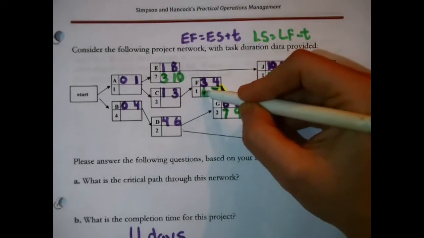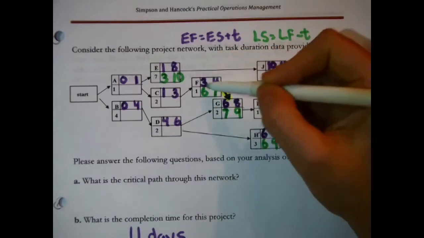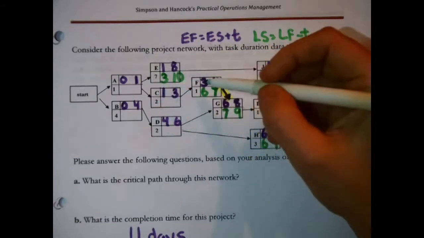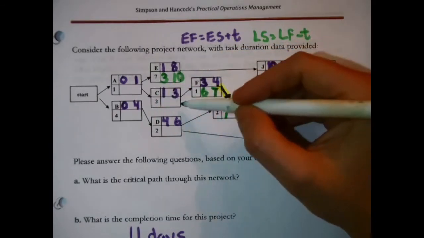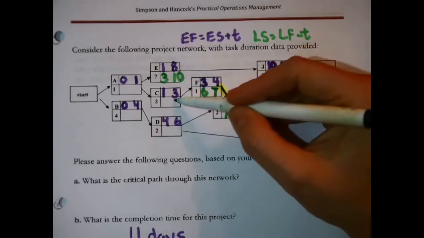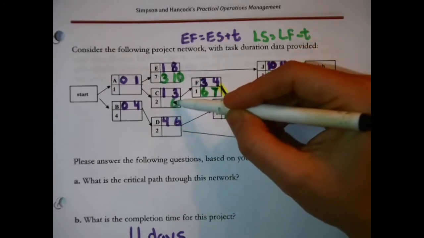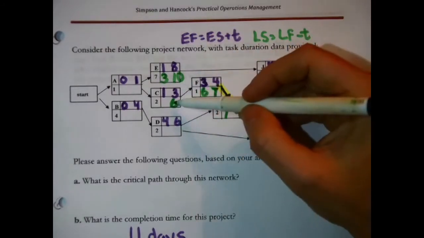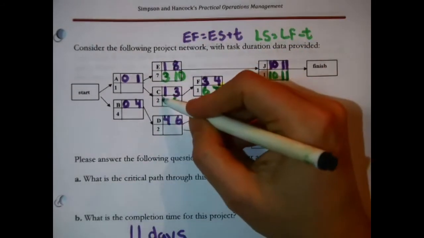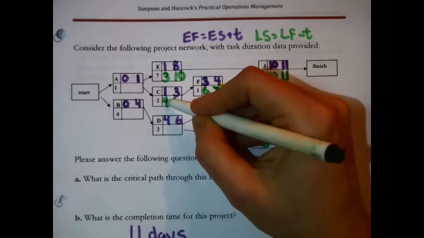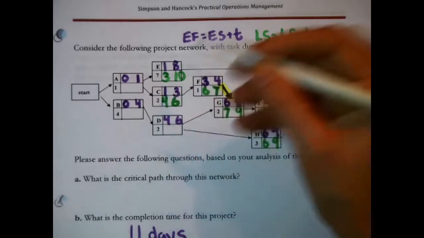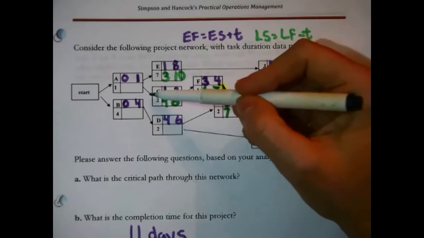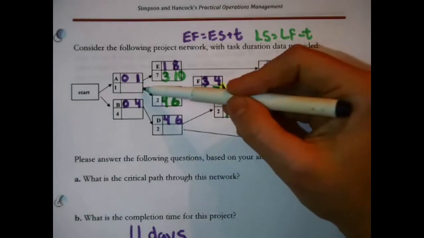Oh, and I might as well follow this thread since it's a nice, neat little chain here. F can't start until C finishes, right? So see, nice, neat little chain. You can just pass that number back. That means C's got to finish at the latest in 6 days. 6 minus 2 is 4. C's got to start at the latest in 4 days. And actually, following the chain back, I come to A.